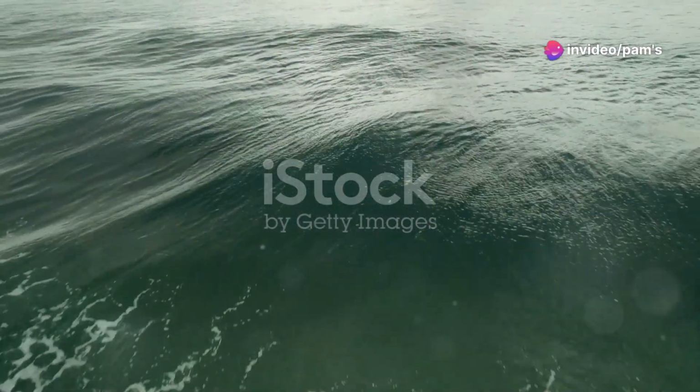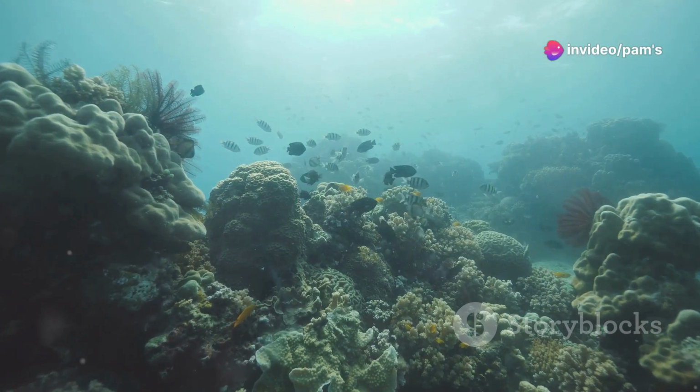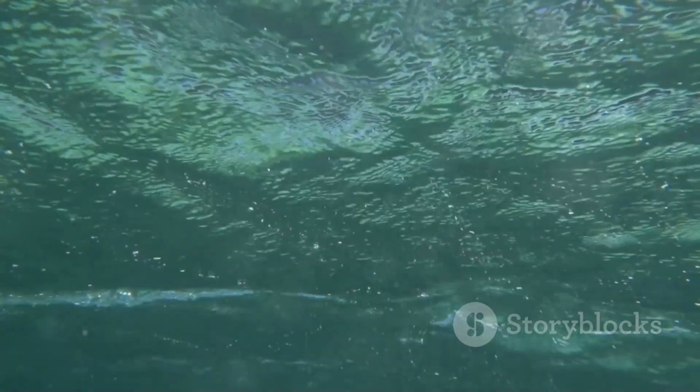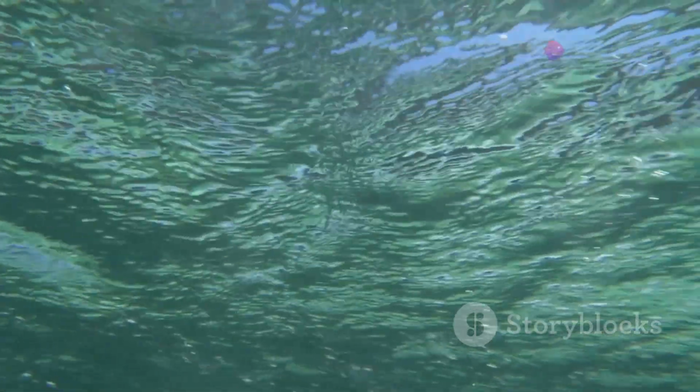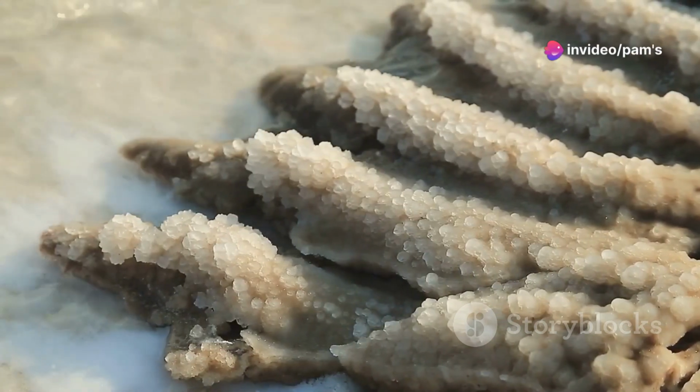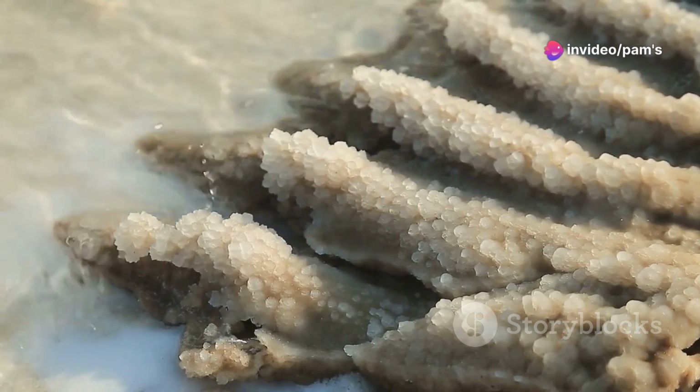The ocean is vast and mysterious. Its depths hold countless wonders. But one thing we know for sure, the ocean is salty. This saltiness, known as salinity, is a defining characteristic of seawater. What makes seawater salty? The answer lies in the dissolved salts within it.